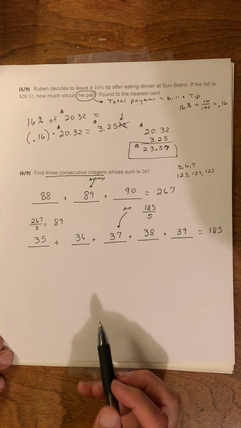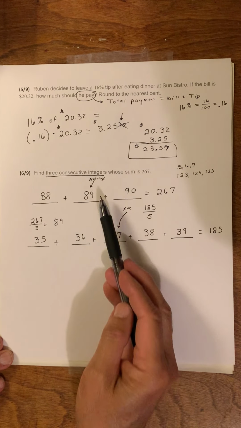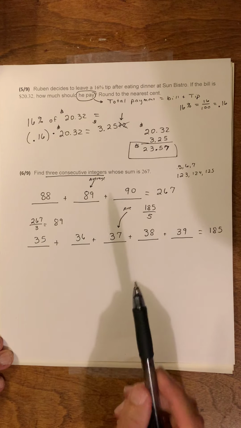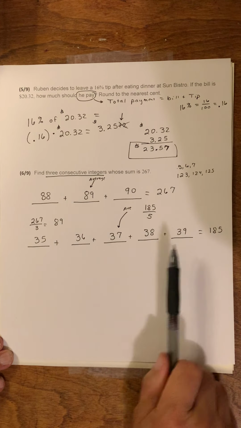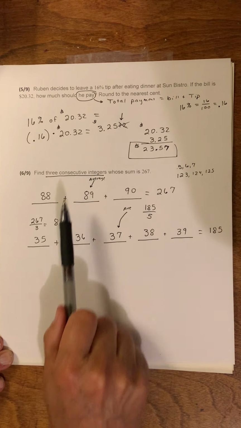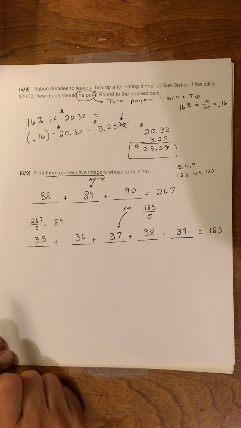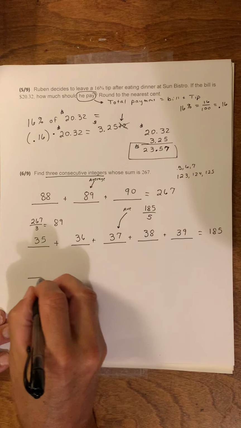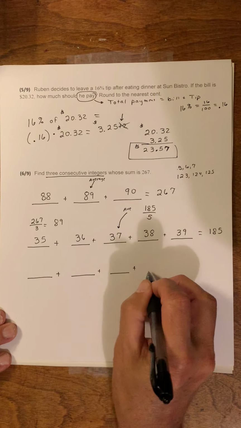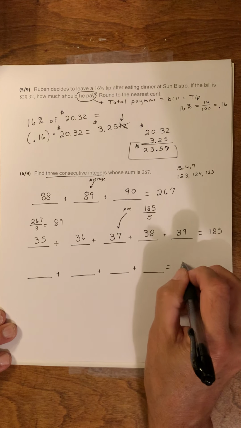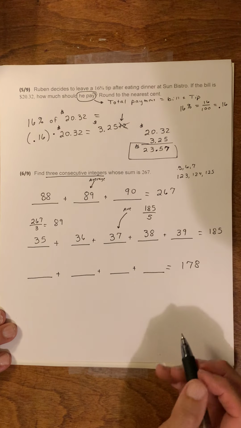That's pretty easy, huh? This strategy works very nicely when you have an odd number of consecutive integers. I mean, think about it. What if you had 4 consecutive integers that add to 178?